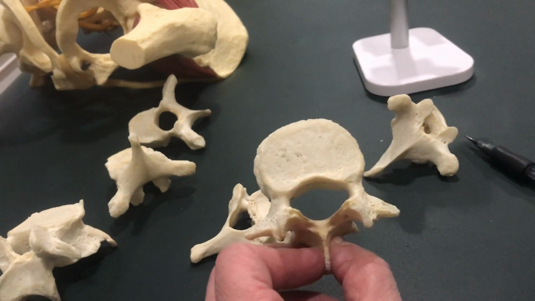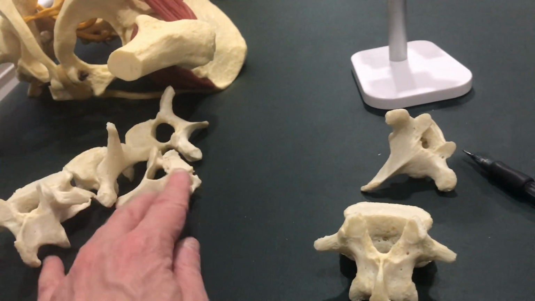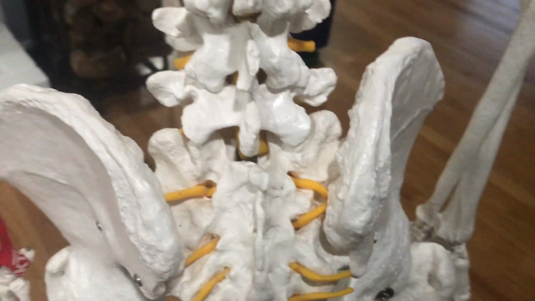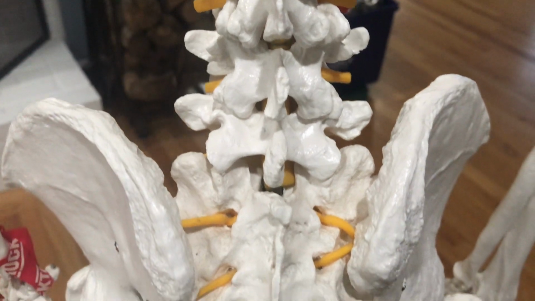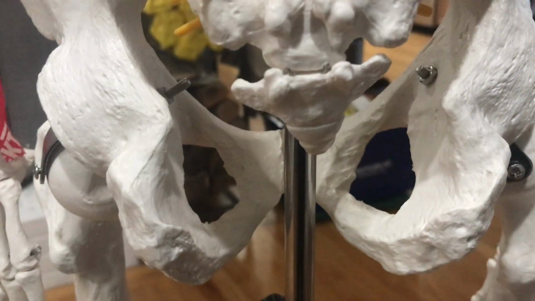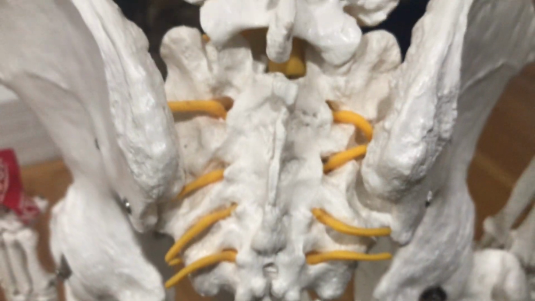And then there's no transverse foramen. So that's our atypical features. And obviously, the sacrum, the 5 fused vertebrae, and the coccyx, 2 to 3, those are atypical vertebrae.